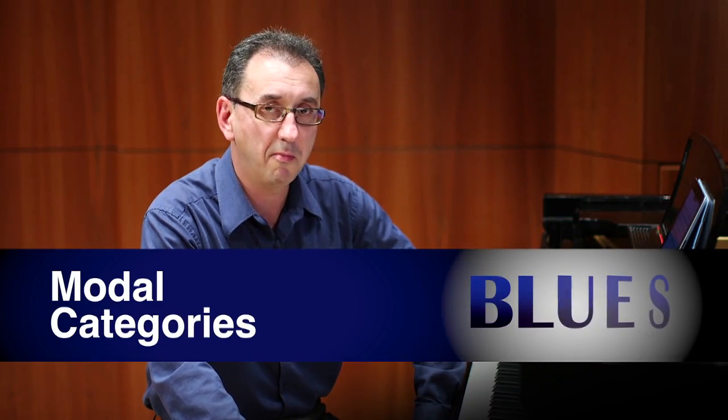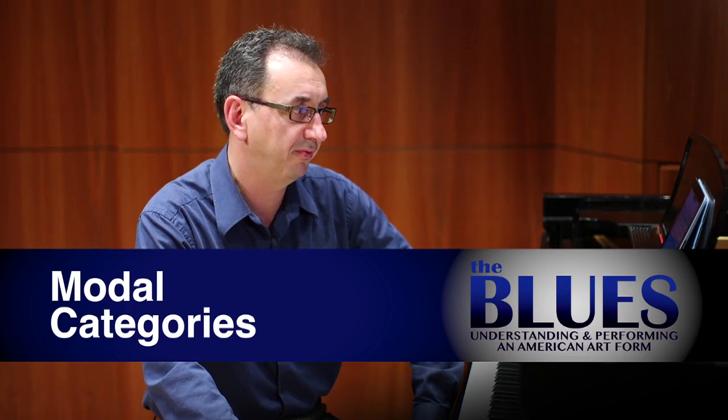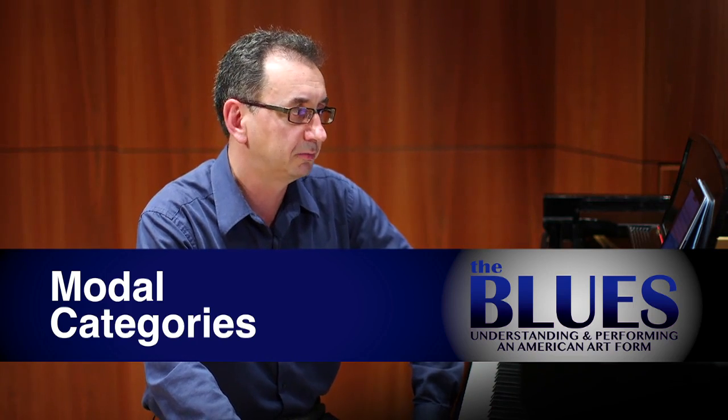Broadly speaking, there are two types of modes, major and minor. But we can be more specific and distinguish between specific functional associations between modes in order to properly use them in the context of chord progressions and during improvisation. When we talk about using modes in improvisation, we are talking about chord scale theory. We will return to that concept momentarily.